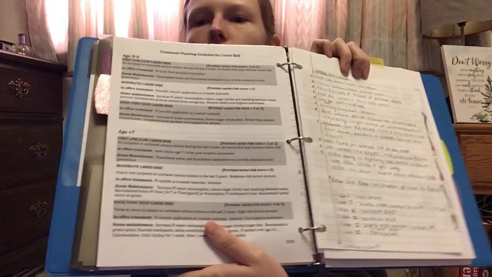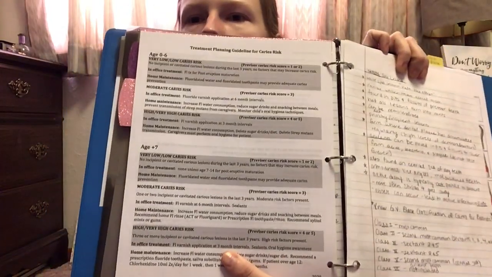And we get a score for them. So if you're at a low caries risk, your score is going to be 0 to 1. If you're at a really high caries risk, you're going to be a 4 or 5. And that classifies you into high, moderate, and low. And then we also got this very basic treatment planning guide for caries risk, for kiddos to adults, as you can see. Which is super cool.